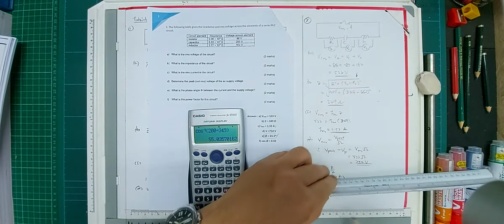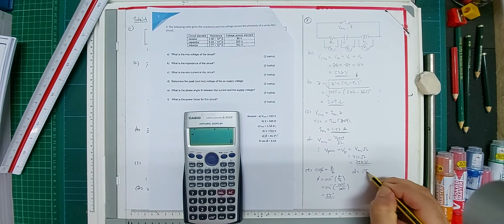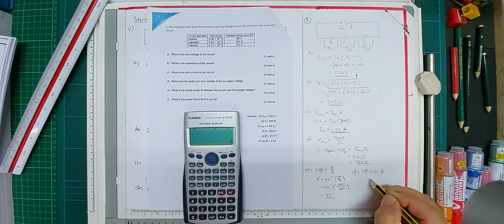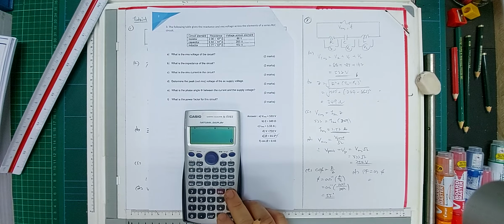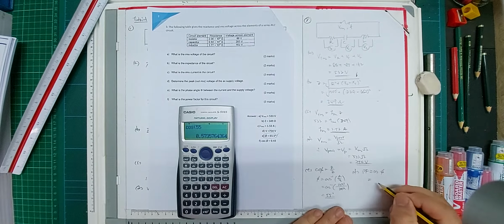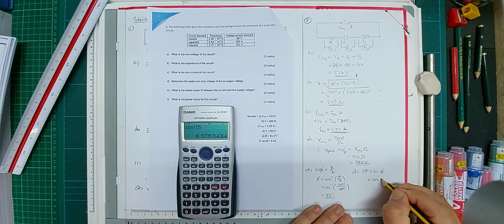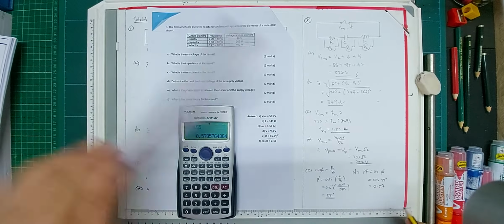And last one, F. What is the power factor? Power factor is cosine phi. So cosine phi here is cosine 55. So I got 0.57. Okay, 0.57.